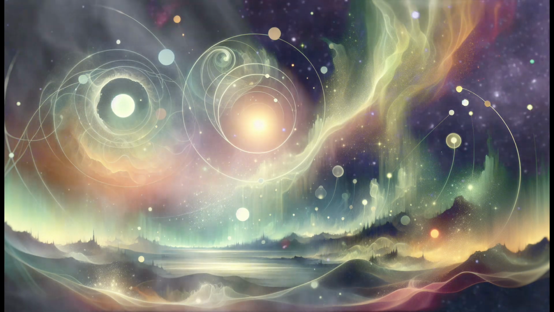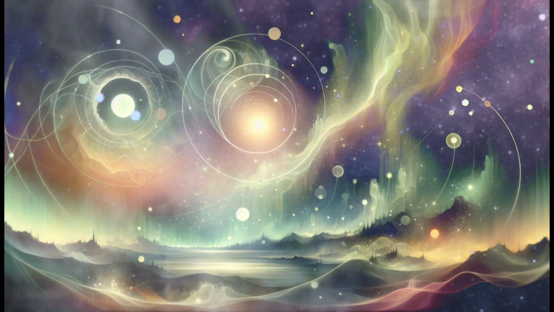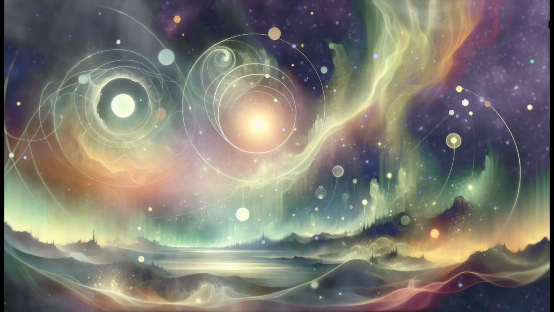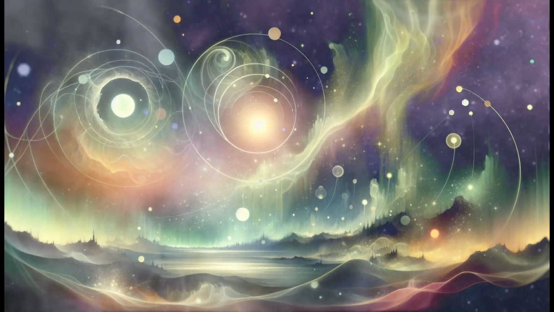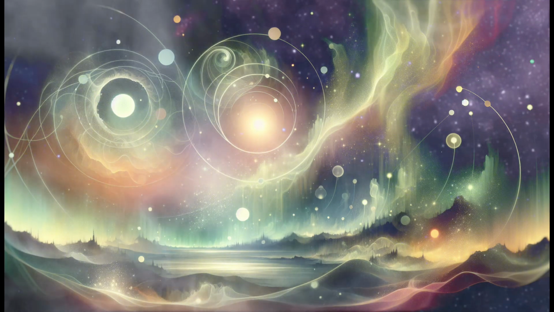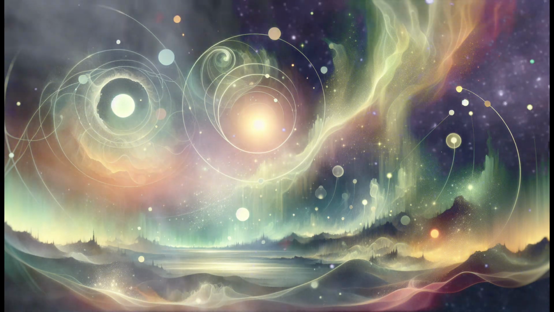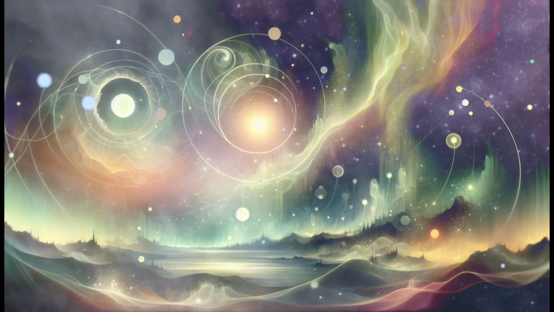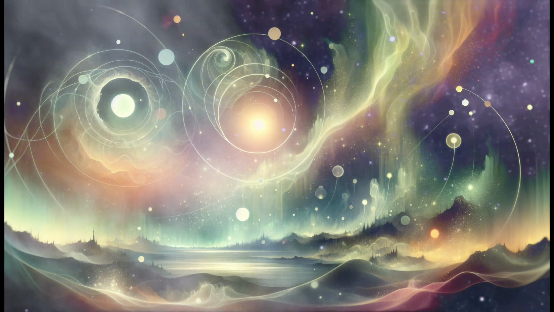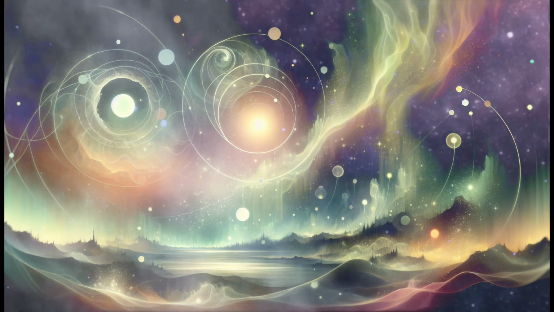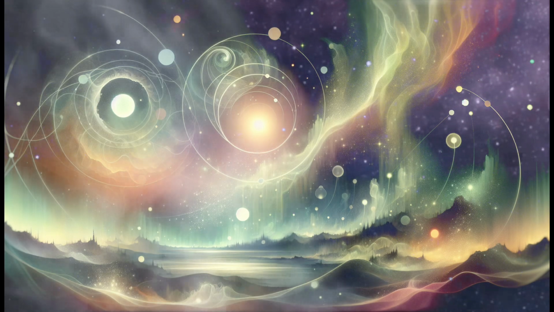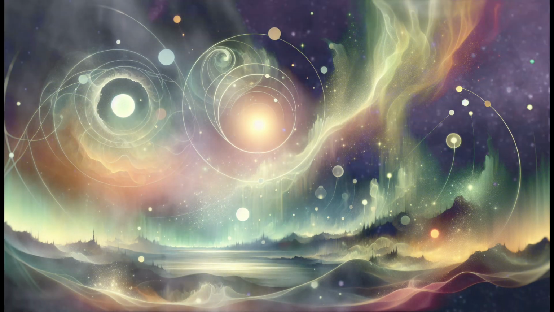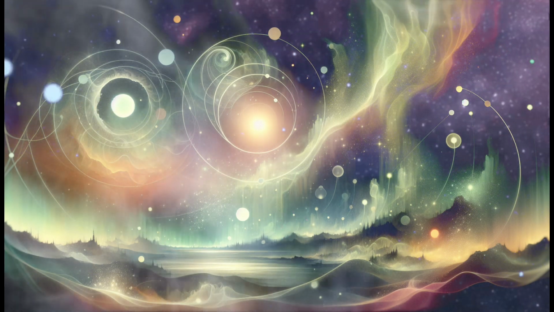The magnetosphere acts as a guardian, ensuring that the delicate balance of life on our planet is maintained. This protective aspect of the magnetosphere is a reminder of the interconnectedness of all things, how the cosmos influences our existence, and how we, in turn, are part of a larger system.